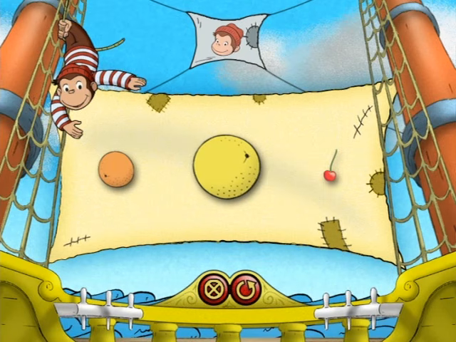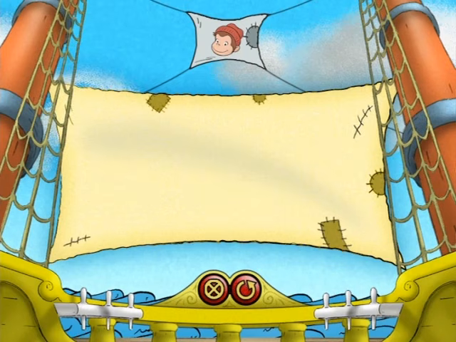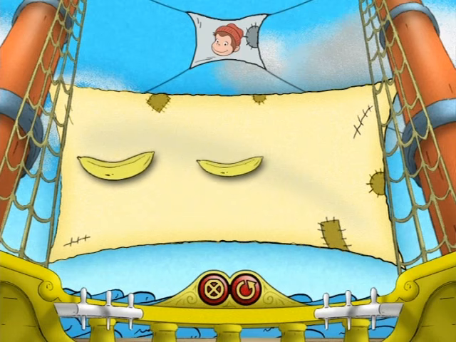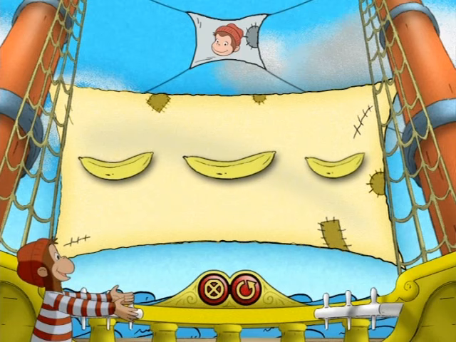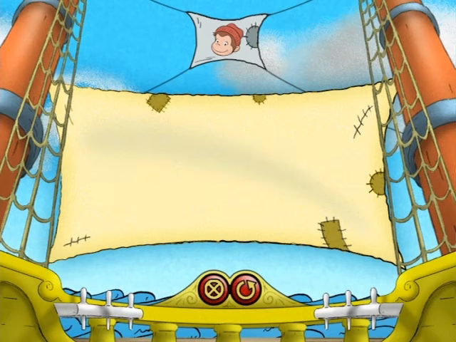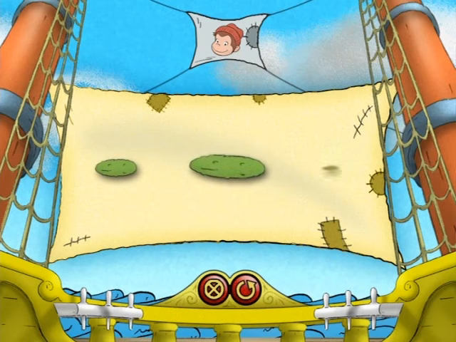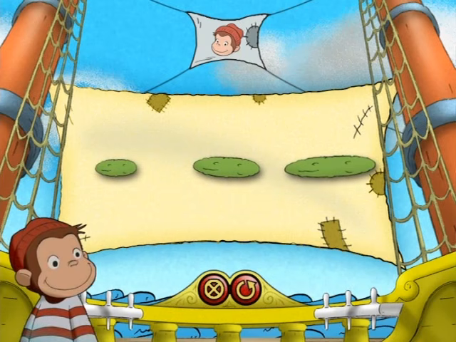Excellent work! You chose the cherry, and the cherry is the smallest piece of fruit. That's right, you do prefer bananas to cherries, George. Let's see what I have for you right here. Which of these bananas is the longest? Correct! You chose the longest banana. Yes, George has his eye on that banana for later, don't you, George? Okay, please take a look at these 3 pickles. Can you choose the pickle that is the shortest?